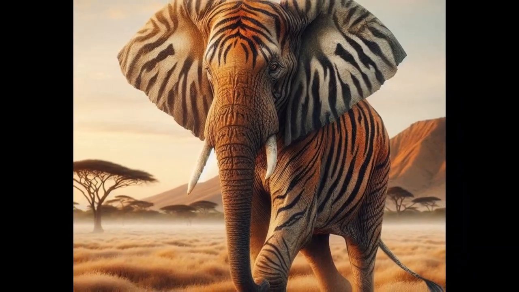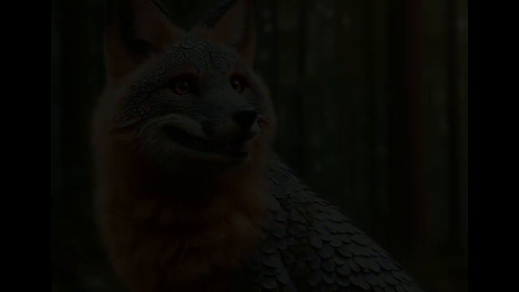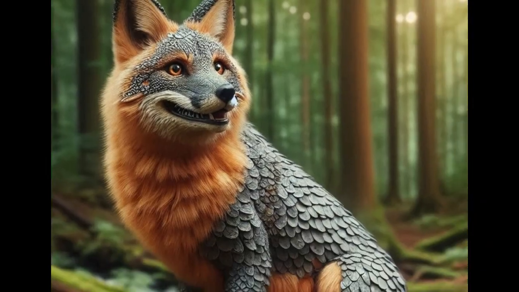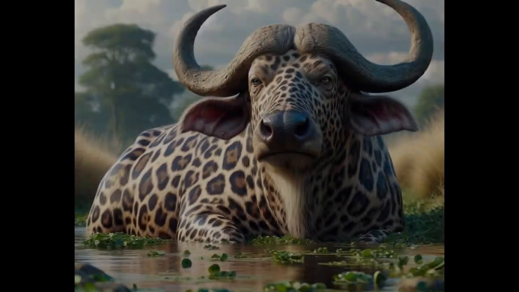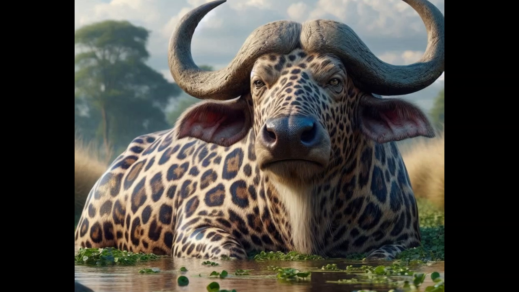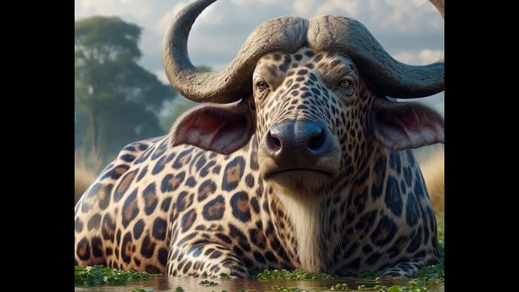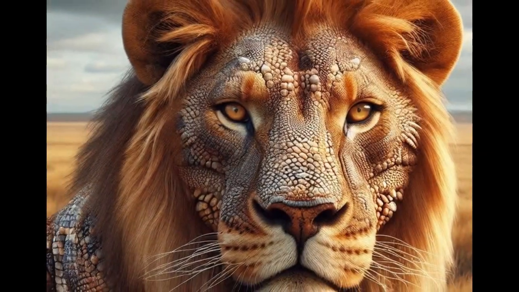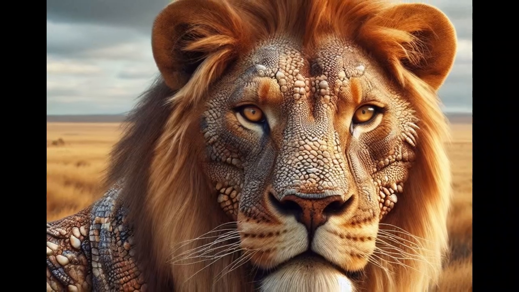Along with changing a creature's size and habitat, you can also create a new creature by changing its skin or exterior. This could be as simple as changing its color or skin patterns, such as giving a water buffalo purple hair or spots like a leopard's. Or it could be more complex, like giving a lion the skin of an iguana.